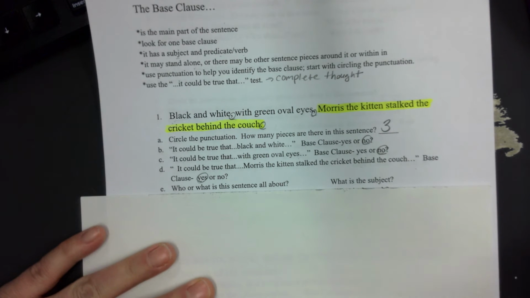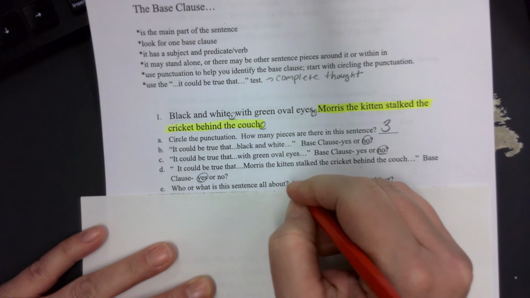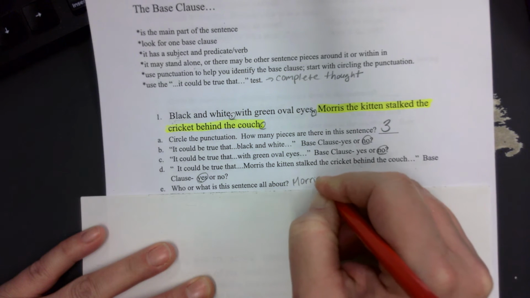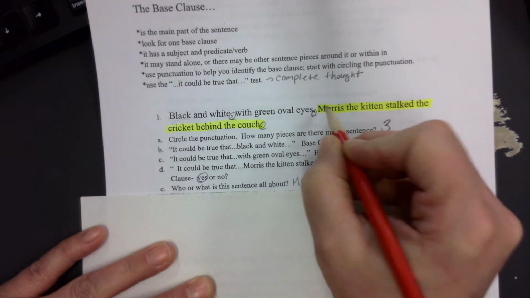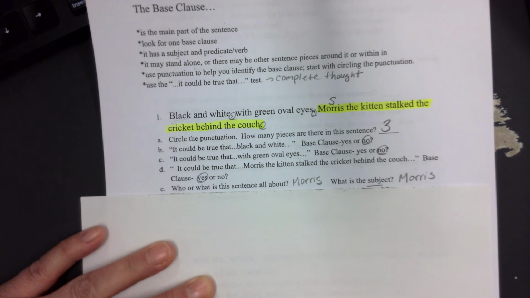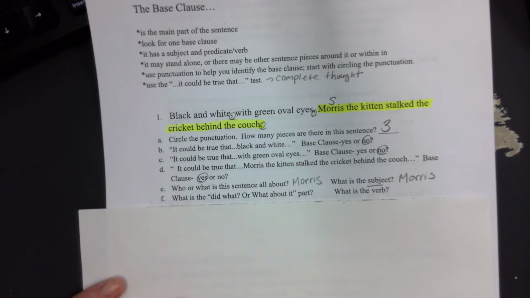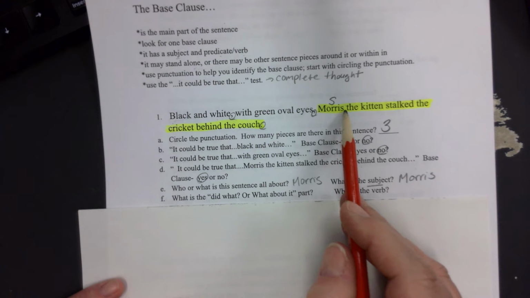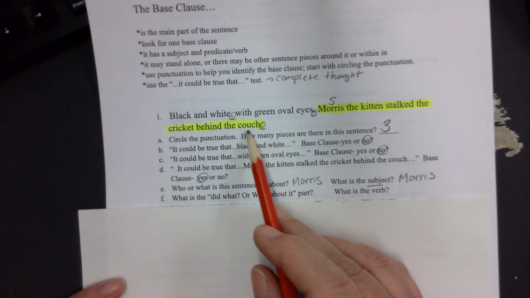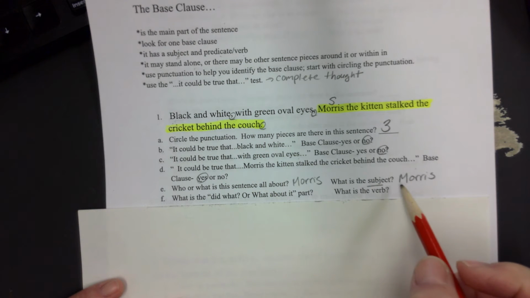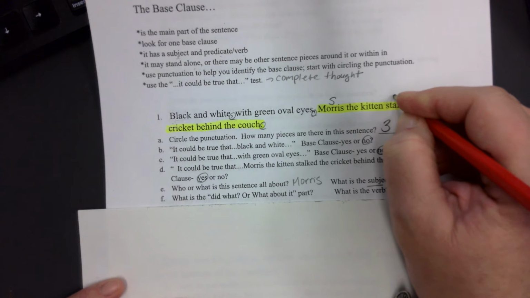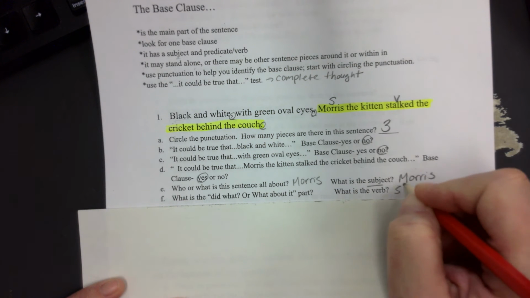So, who or what is this sentence all about? Well, it seems to be all about Morris. So what is the subject? The subject is Morris, and we'll put a little S there to show we have a subject. What is the did what or what about it part? What about Morris? Morris the kitten stalked the cricket behind the couch. So what is the verb, the action word within there? What did that kitten actually do? It stalked.